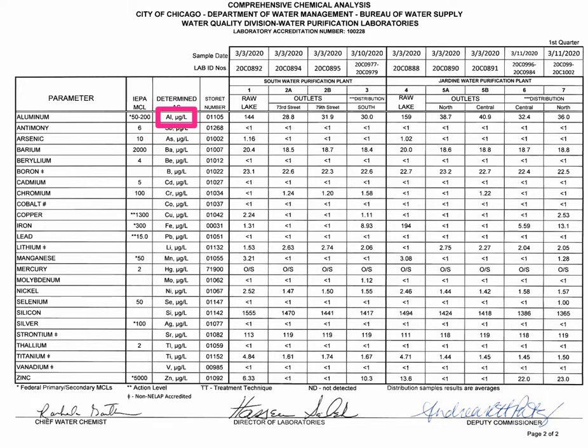UG is micrograms, or parts per billion. Many ions in the water are in such small quantities that they can't be measured in parts per million. They measure them in parts per billion.